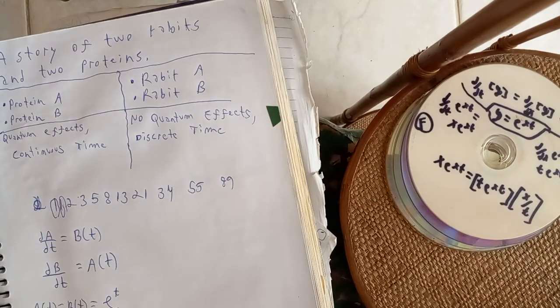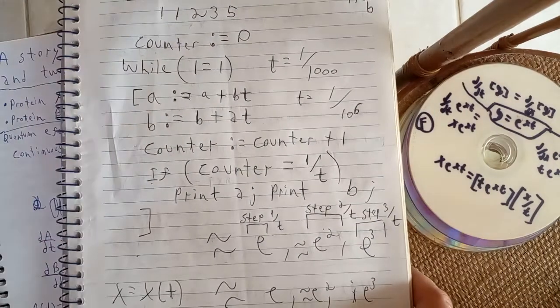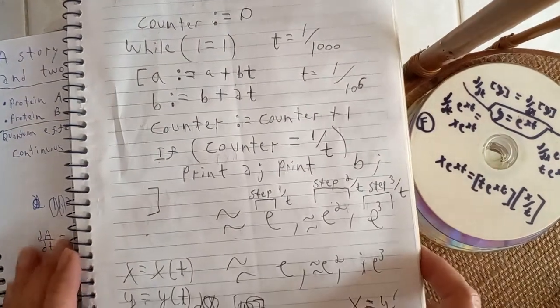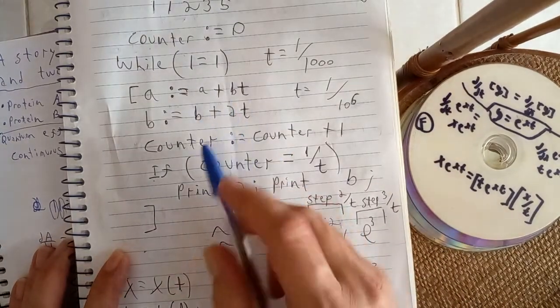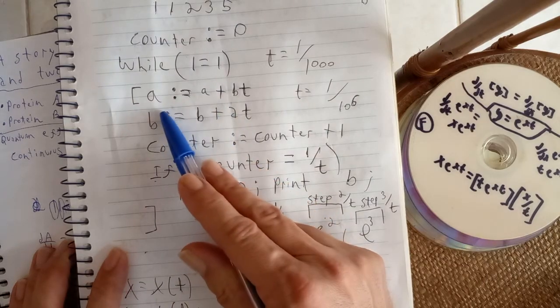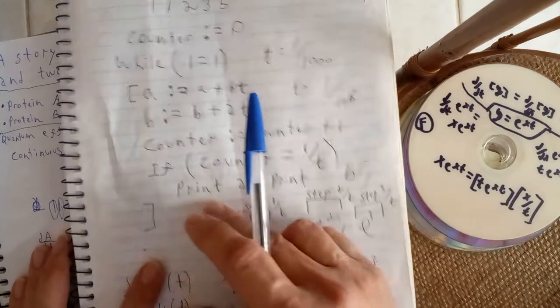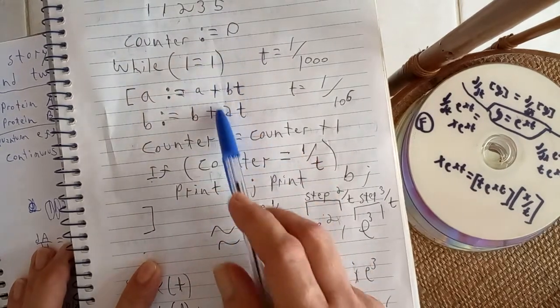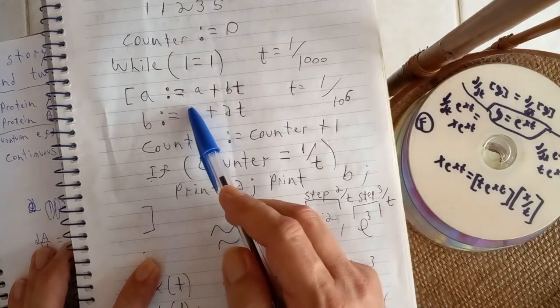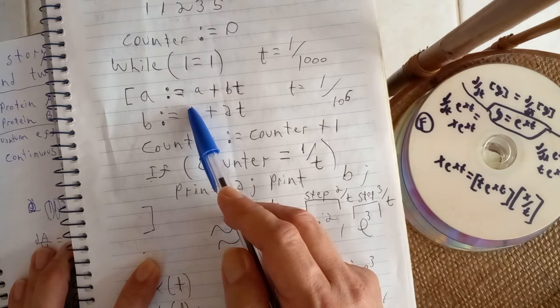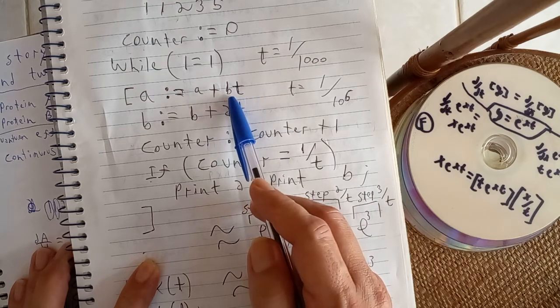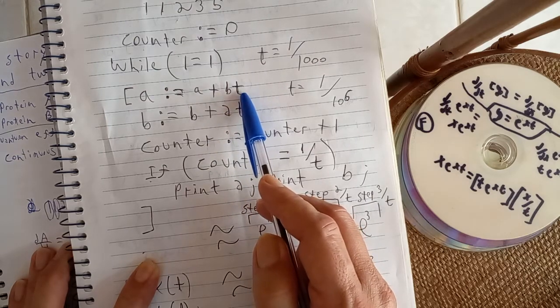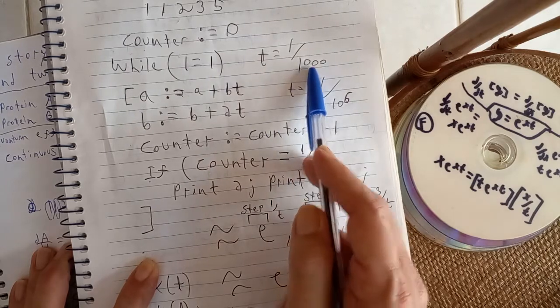Why am I saying this? Because if we do a little adjustment here, we initialize the counter to 0, and then instead of incrementing a by b, we're incrementing a by b times a little fraction, like let's say t equals 1 over 1,000.